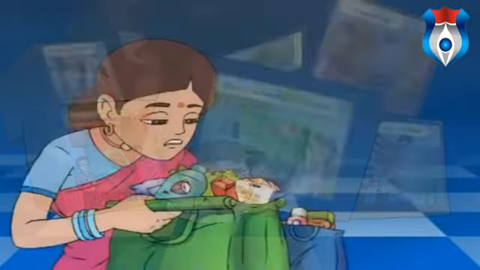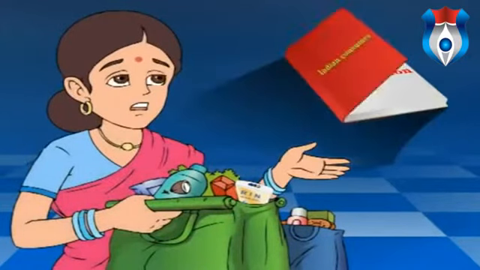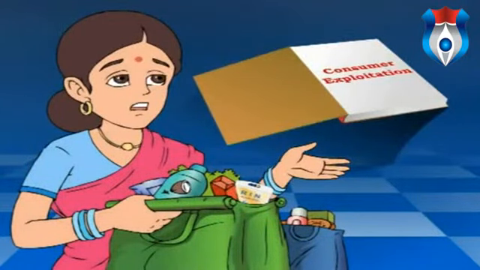At first, we will come to know about different factors leading to consumer exploitation.